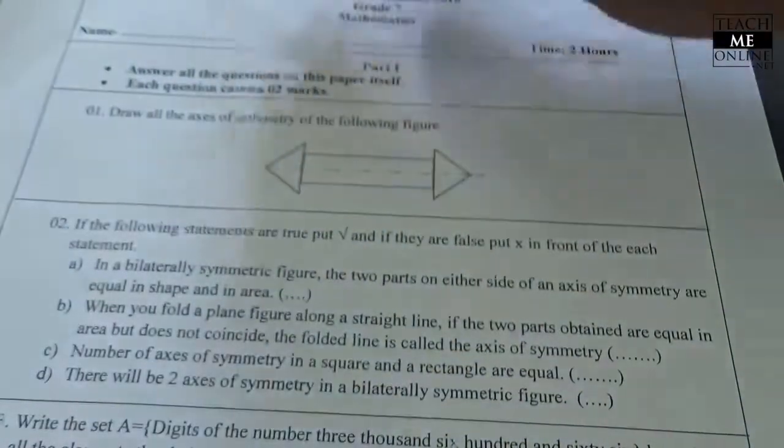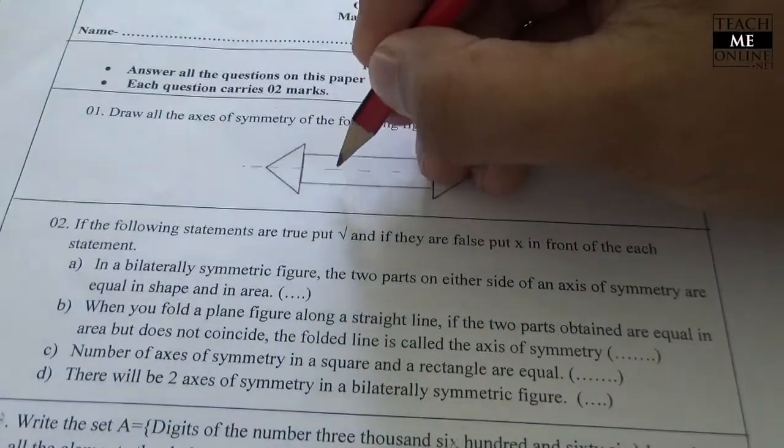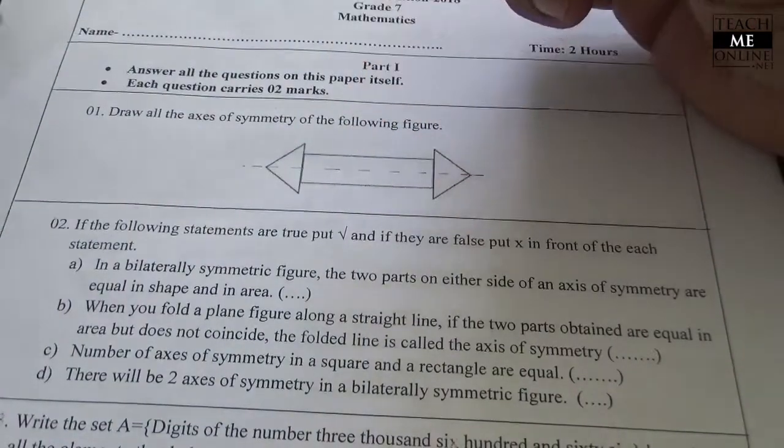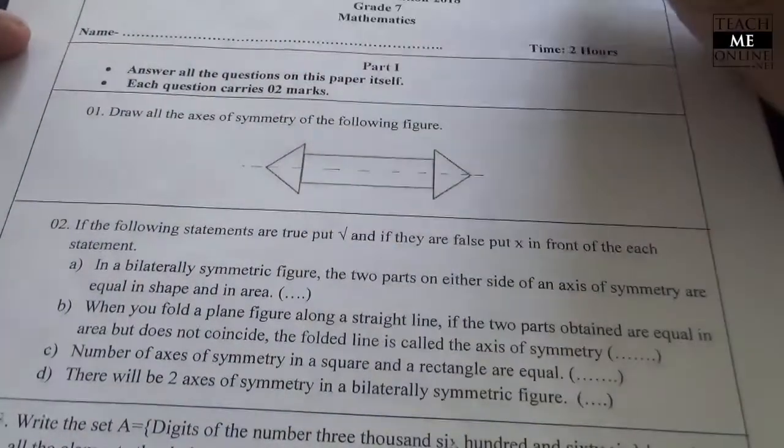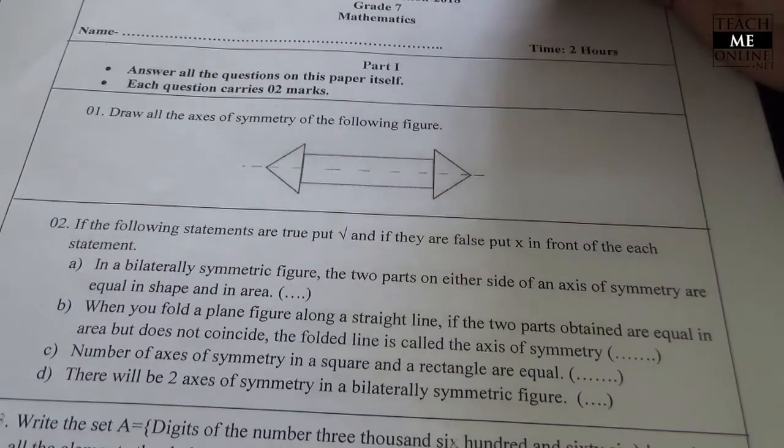Because if you fold it along this line, you see that the top part and the bottom part are equal and they overlap onto each other.